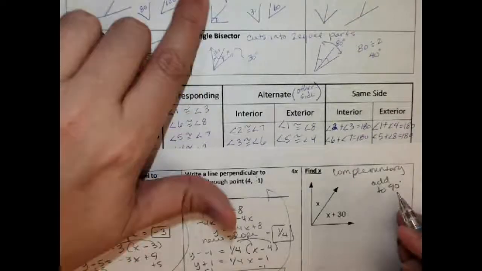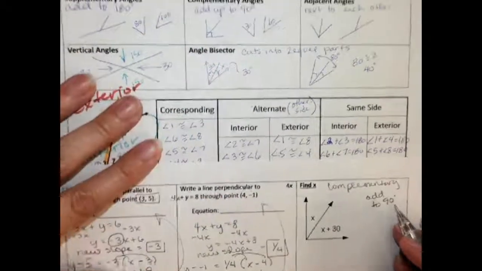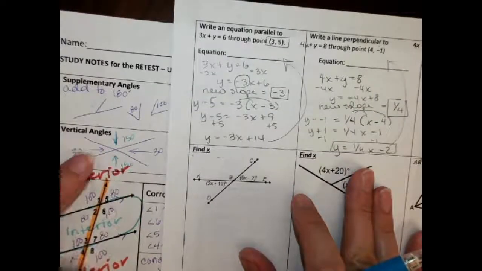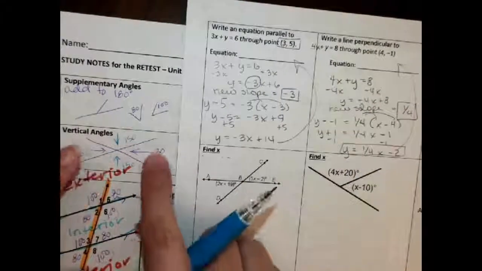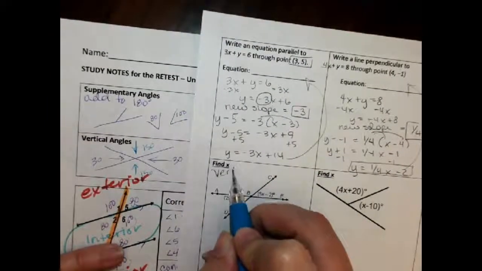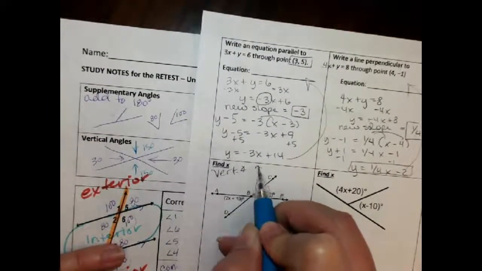I'm just going to make a note as I decide which kind each one of these is. This is from the previous side, it was complementary. This one here, they're the ones across from each other. What kind is that? Well, that's our vertical angles here, and what we know about vertical angles is that they're equal to each other, that they're congruent.